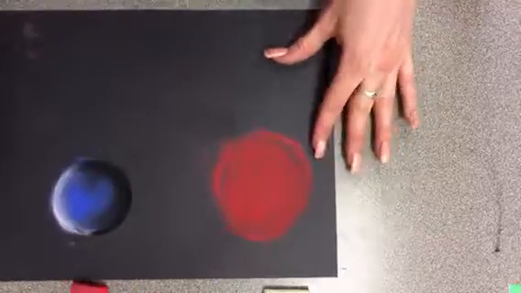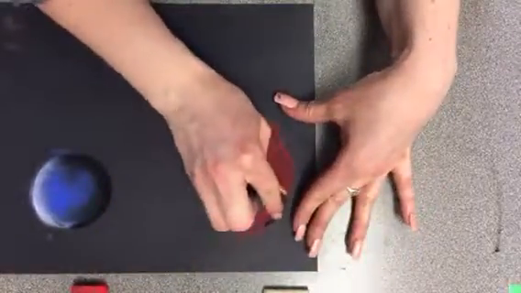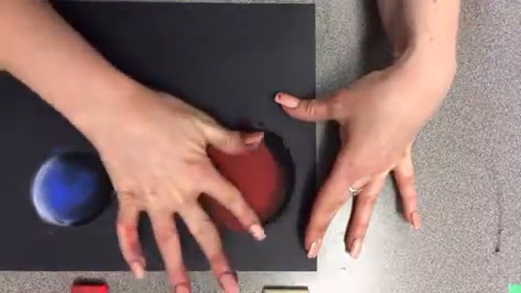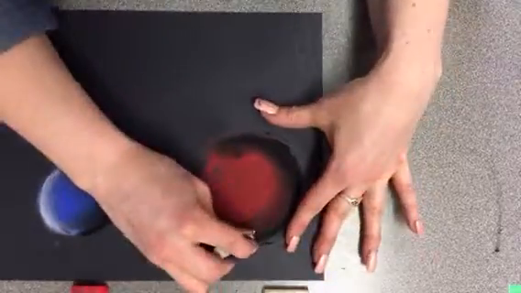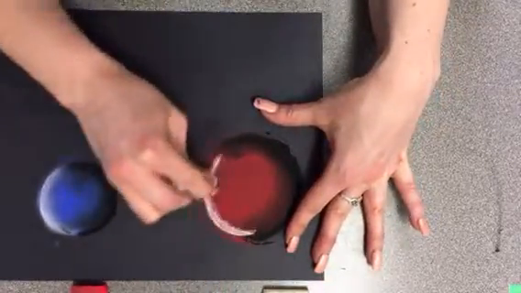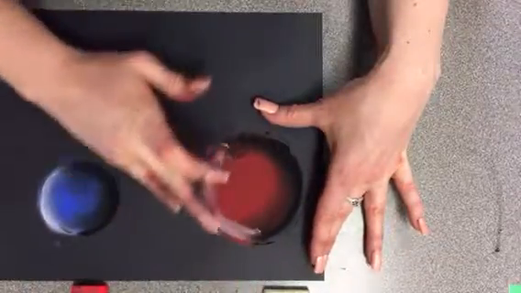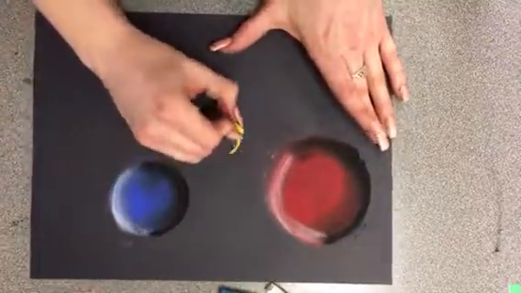Okay, now it's time for my shadow and highlight to make this look like a really 3D looking planet. So on the one side, I'll make a C, blend it with my finger a little bit, 1, 2, 3. And then on the opposite side, an opposite C, and blend it with my finger, 1, 2, 3. Okay, now that planet is done. Tap my paper. Okay, maybe I want to make a really tiny planet. Maybe I'll use yellow for a really tiny planet right here.